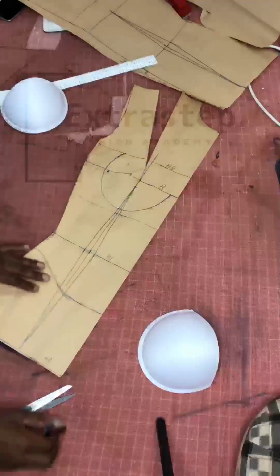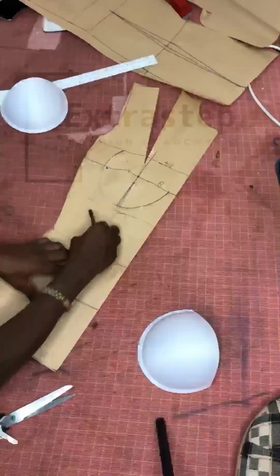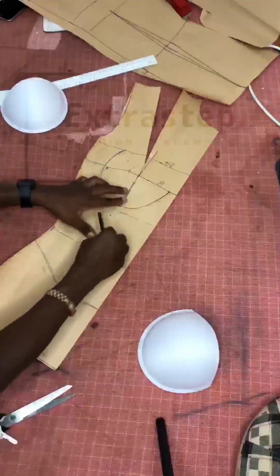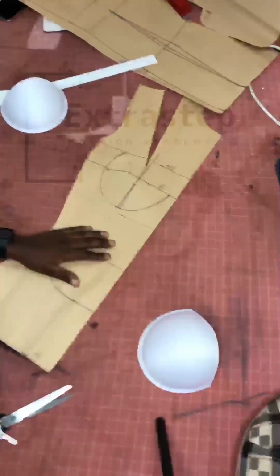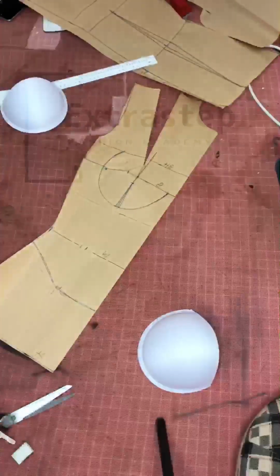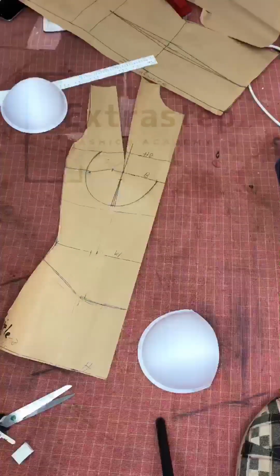I'm not going to cut any darts for this. Sometimes you can transfer the dart to the shoulder and add it to this one. Sometimes you can clean it and leave it like this, just like I have it right now. I'll just clean the darts. The most important thing is that the bust has been transferred.